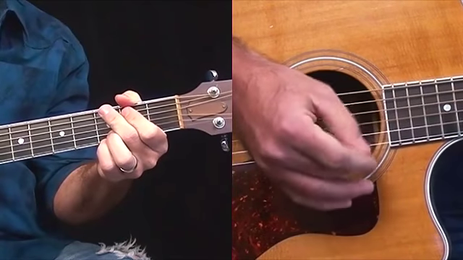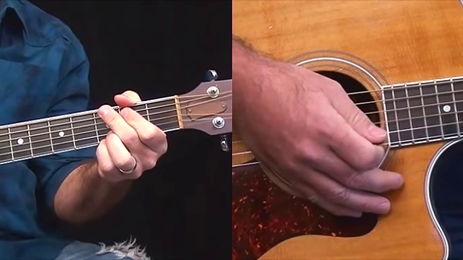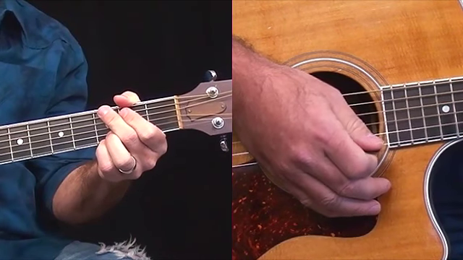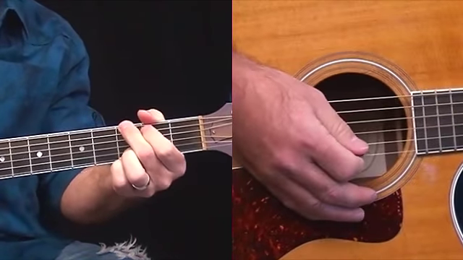Let's kind of walk through these rhythms slowly. You'll notice that the first 3 measures are all the same rhythm.